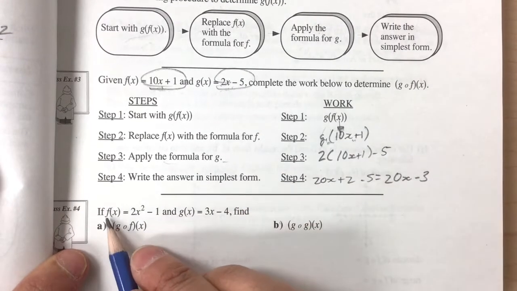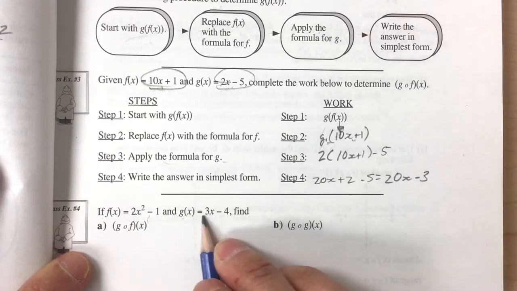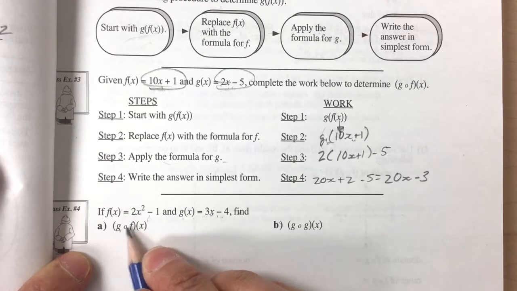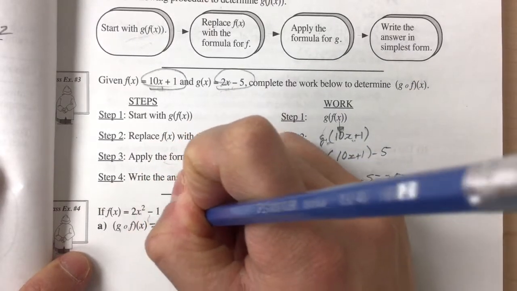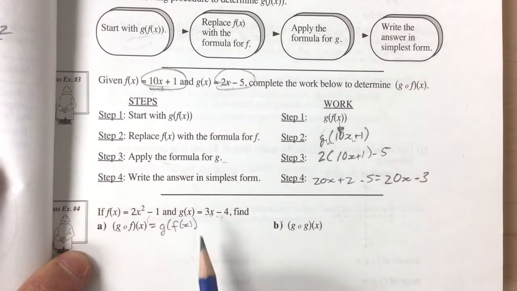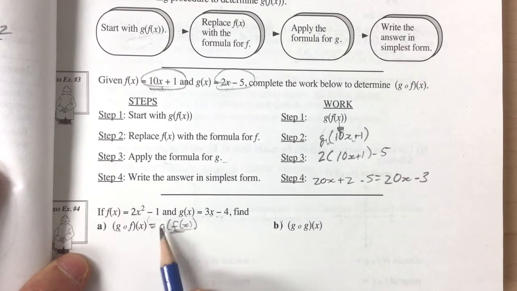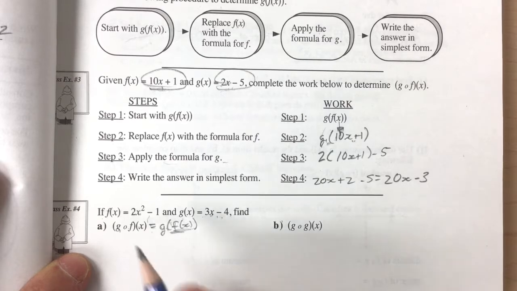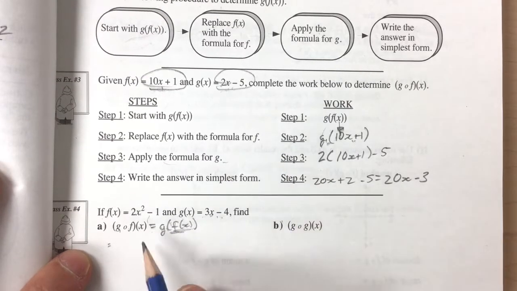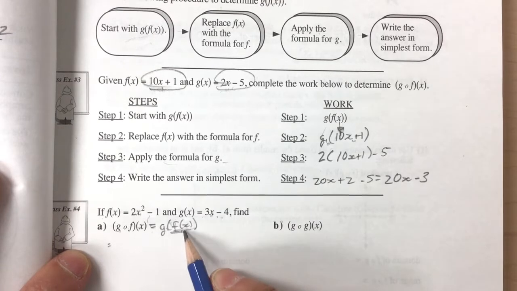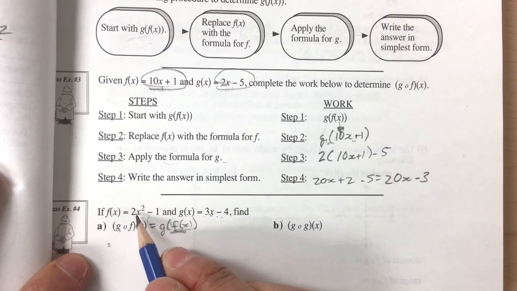So, two examples. If f of x is equal to 2x squared minus 1, and g of x is equal to 3x minus 4, we want to find g of f of x. What we're really asking here is what is taking the place of the x term of the outermost function. Another way to do this that is different from the book is we start with the inside function. In this case, my inside function is f of x, just like it was before.